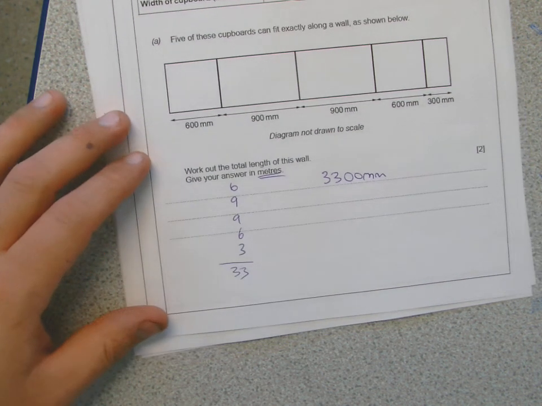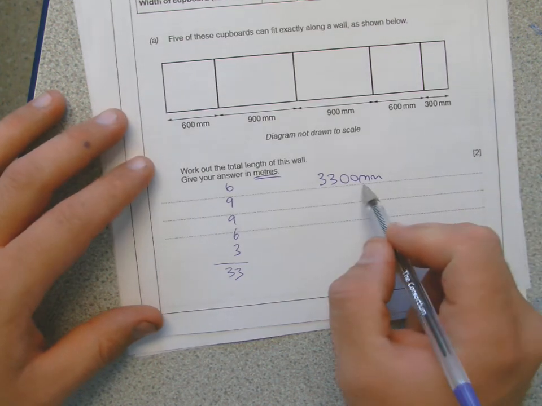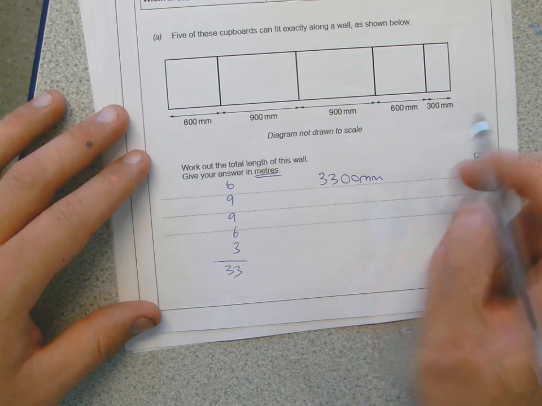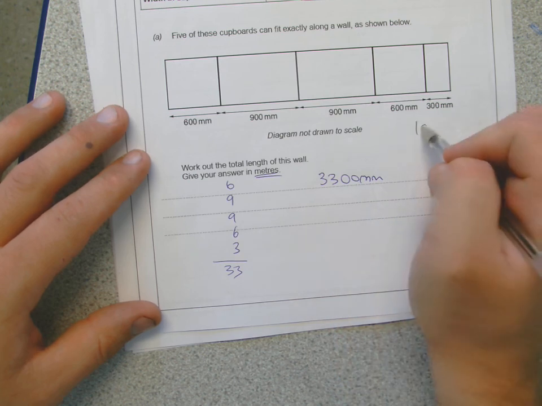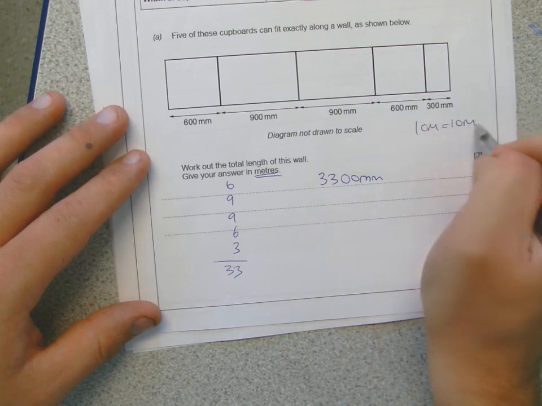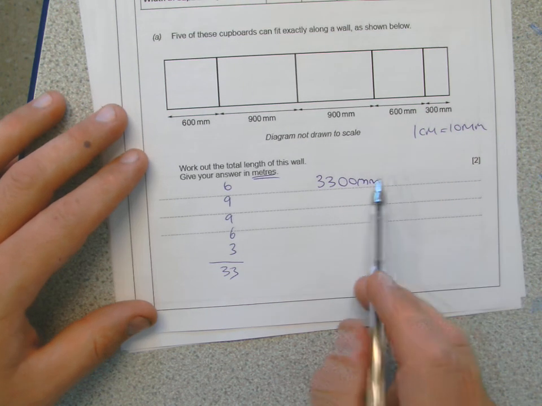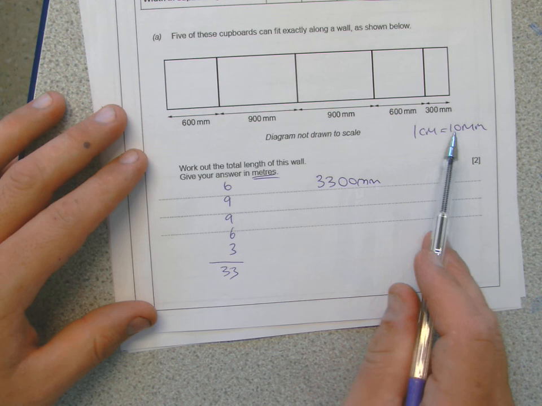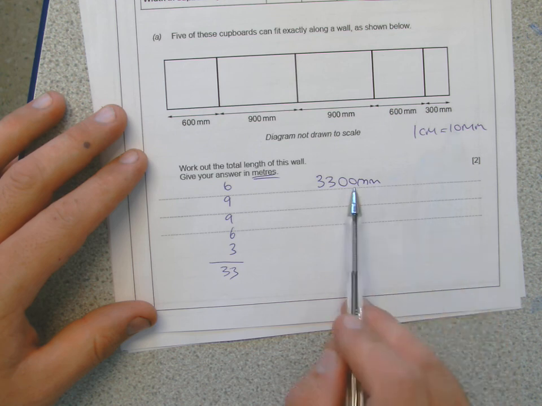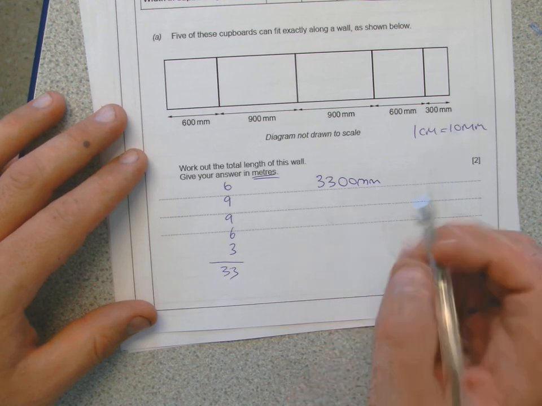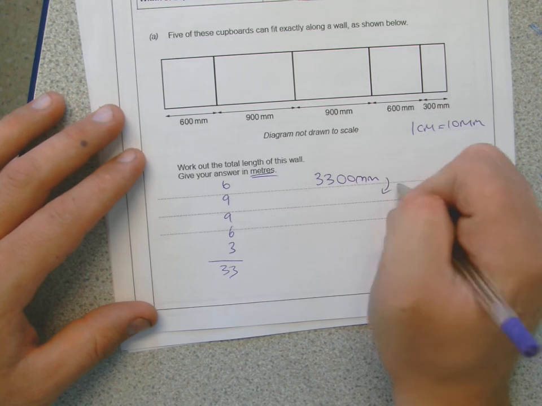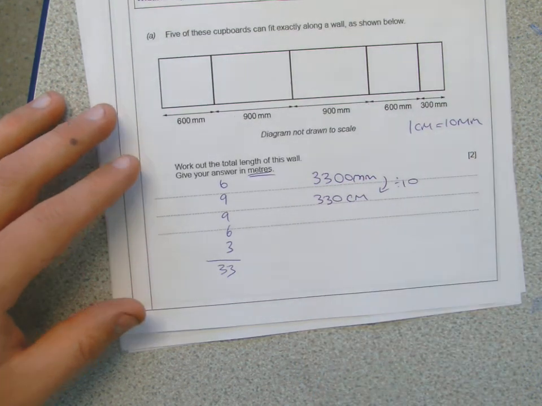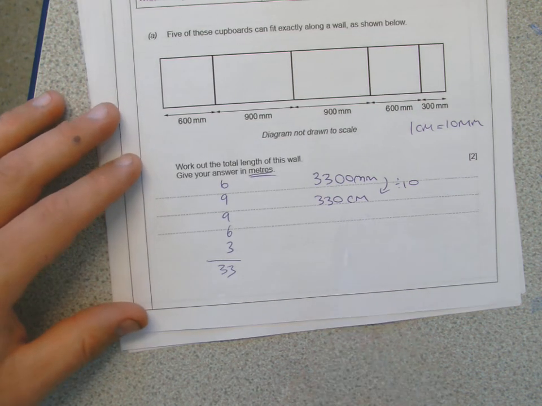Now, what I would do here is, first of all, rather than going straight to meters, maybe change it to centimeters first, okay? Now, we know 1 centimeter equals 10 millimeters, okay? So, to work out how many centimeters are in here, I just need to see how many 10 millimeters are in here. So I'm dividing it by 10. Okay? So divide by 10 and you get 330 centimeters. So that's how many centimeters are there.